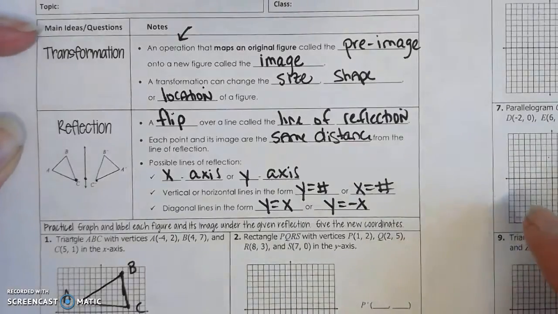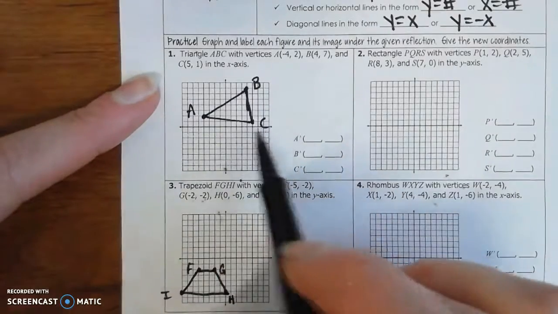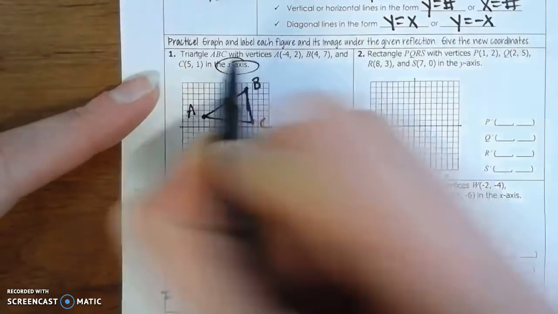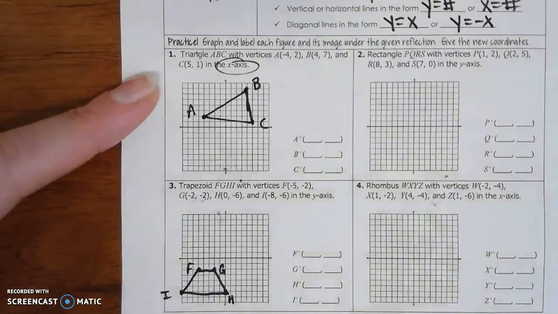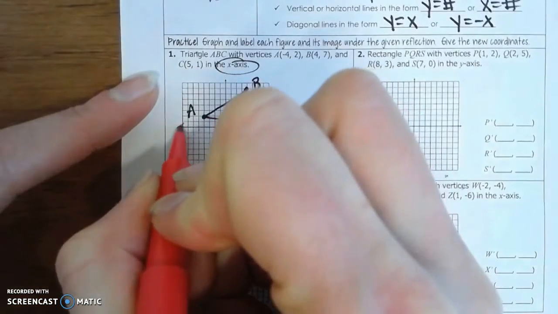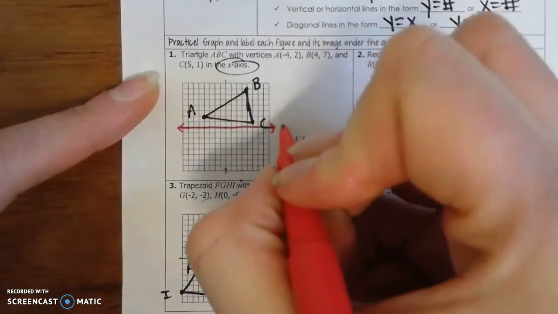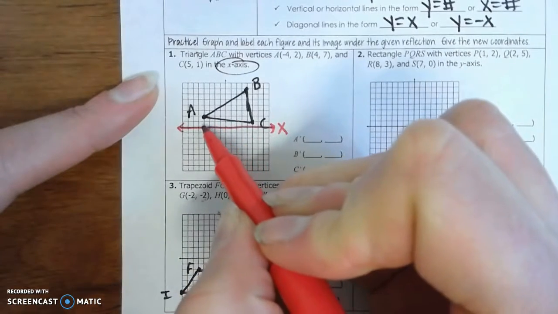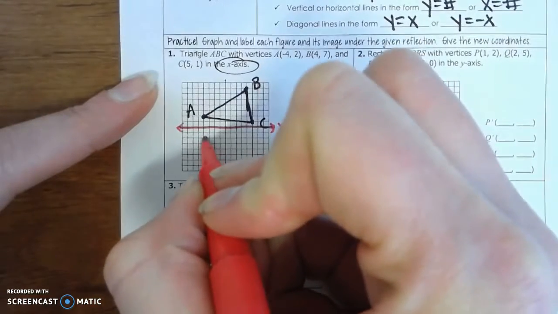If we look at number 1, I already graphed the pre-image they gave me. It says that we're going to reflect it over the x-axis. So if I'm reflecting over the x-axis, A is 2 units away from my line of reflection. My line of reflection is the x-axis. So if A is 2 units away, I mirror it. It's the same distance. So 1, 2.